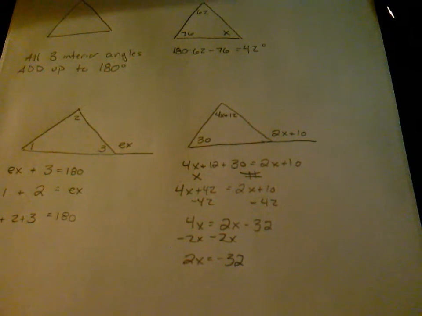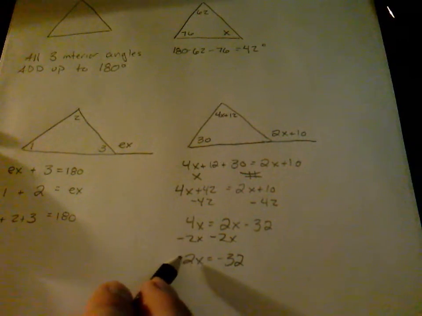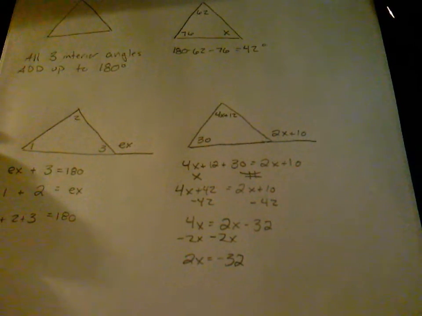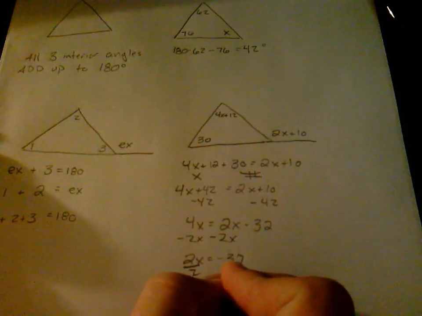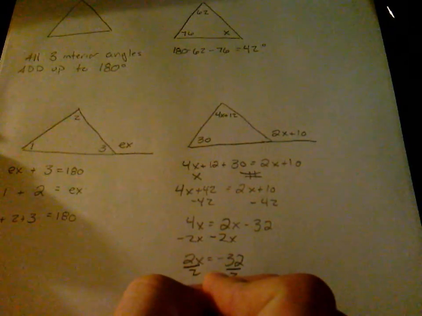Now, everyone's home. They're in their right houses, so we can get rid of the number in front of the x. How do we do that? Well, this means multiplication. So we're going to do the opposite of multiplication, divide by 2. Divide by 2, and x will give you negative 16.